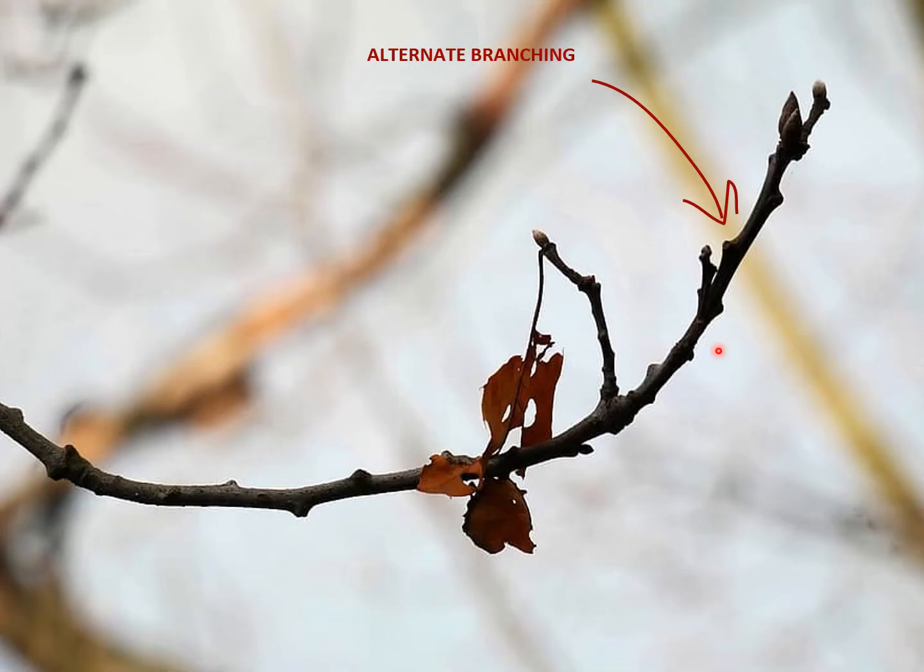An alternate branching pattern would look something like this. There are no leaves, well, there are a few leaves on this one. It's kind of hard to tell, probably some sort of oak, but it has alternate branching. Here's where a bud was, and here's where a bud was, and there might be branches later on or earlier or somewhere else. But you can see that pattern where it's on one side here, and then another side here, and then another side over here.